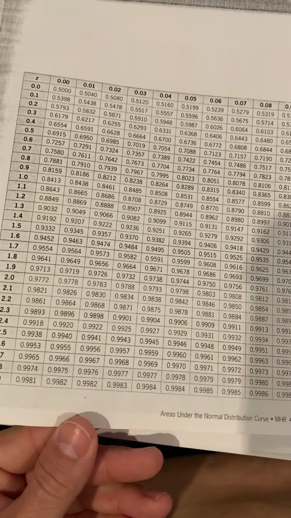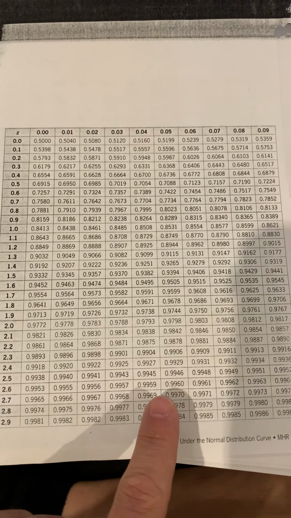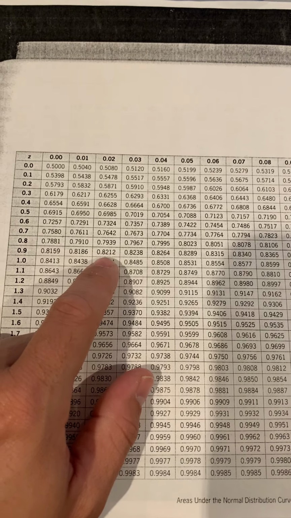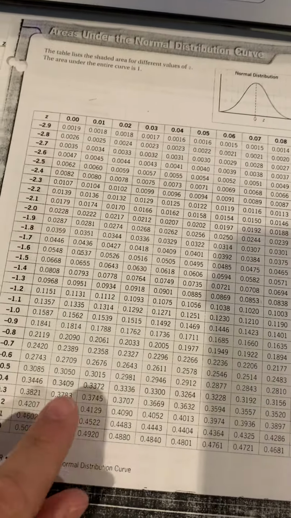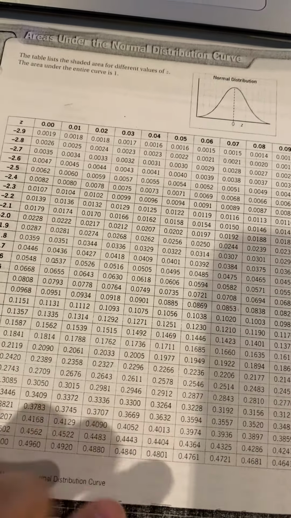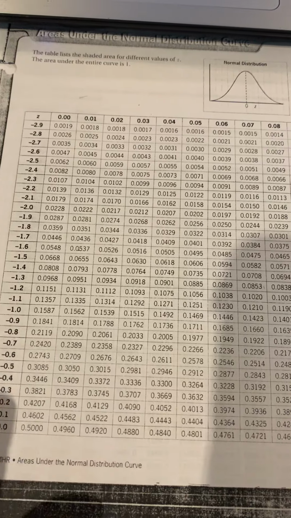It has all these scores, and all these numbers here are percentages. They're probabilities, like 82%. If you look on this side, we have say 17% here, 36% here. So these are all probabilities, and the probability is based on your z-score.